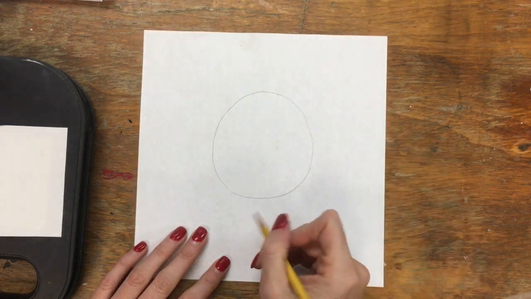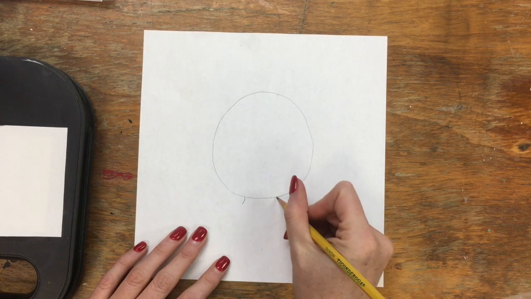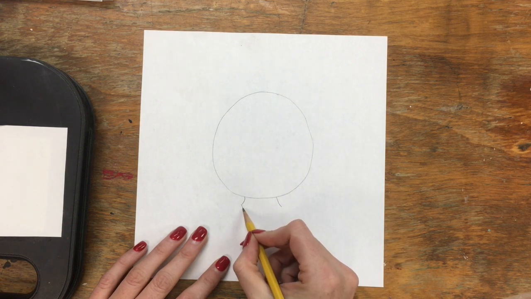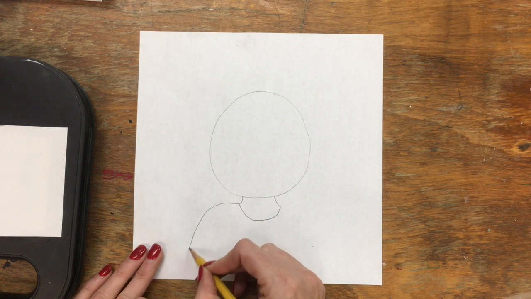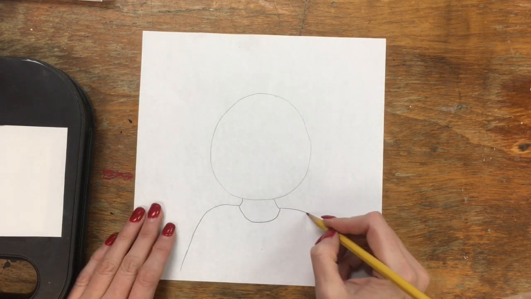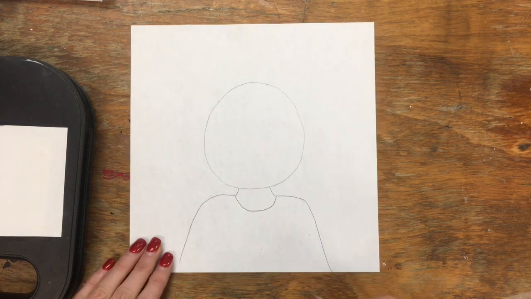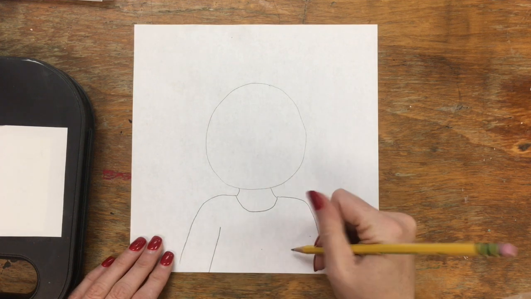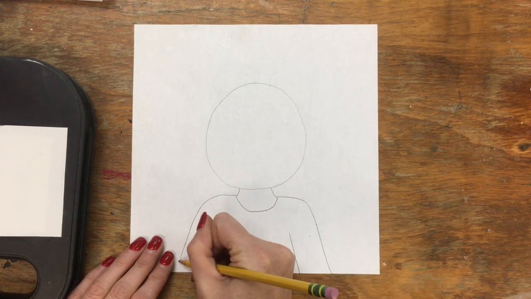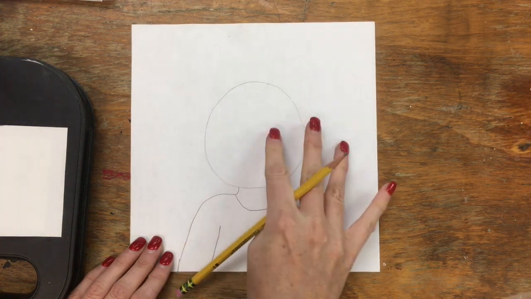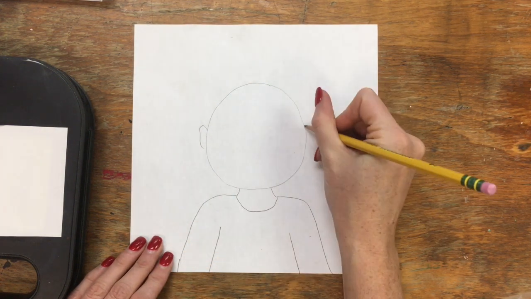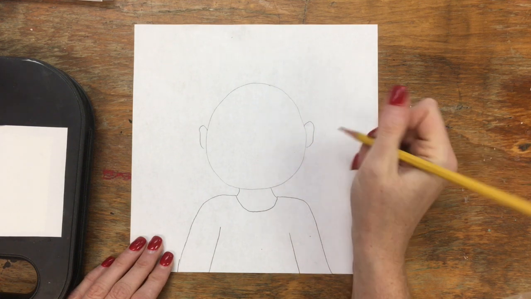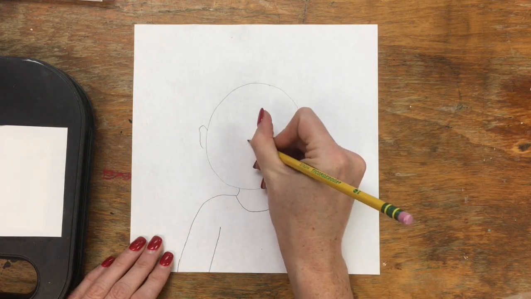Add two lines, a curved line on the side underneath the head, and connect those lines with a U shape, a large U shape or a curved under line. The shoulders will come out and down and touch the edge of the paper. This is a bust, so you're not drawing the whole body. Come in to put two lines on the side, go up and add ears. Those are like a C shape and a backwards C on the other side.